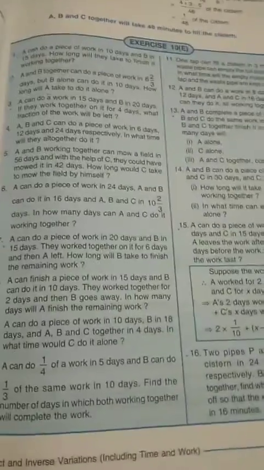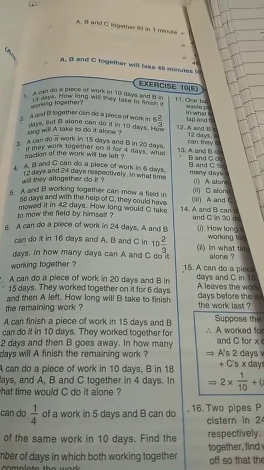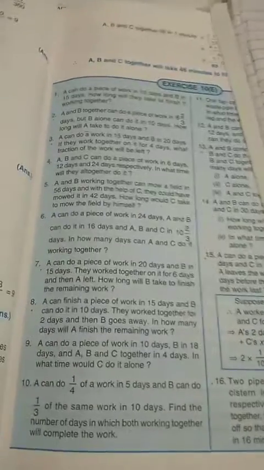Now the next exercise is exercise 10e and the topic is time and work. Now student, this is also a very interesting topic. You can see question number 1. A can do a piece of work in 10 days, B can do it in 15 days. How long can they finish it working together? Now if A and B work together, how will they finish the work?